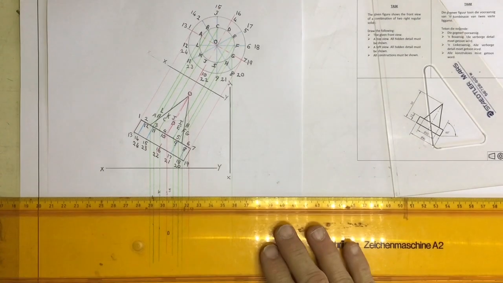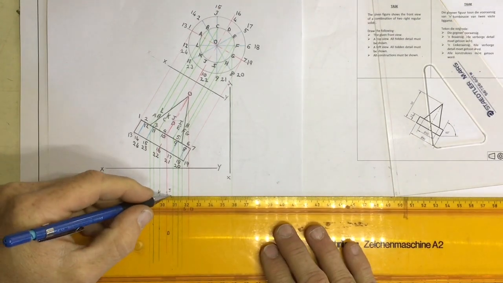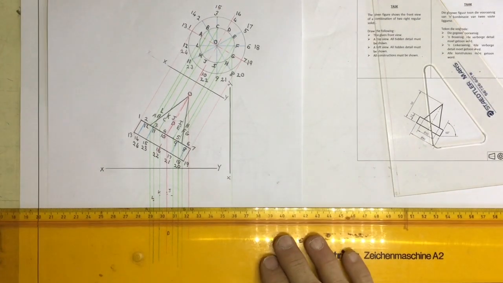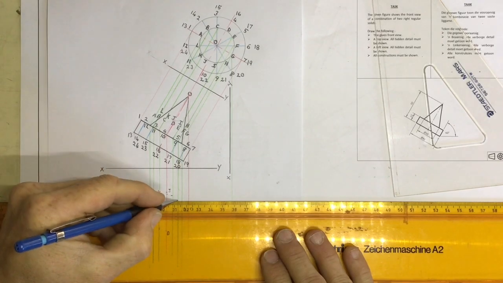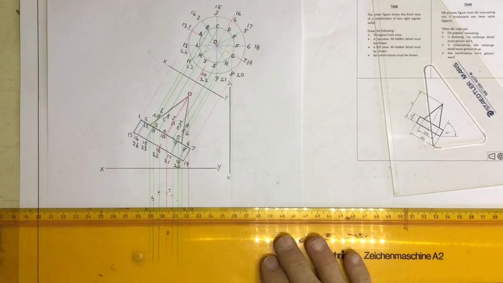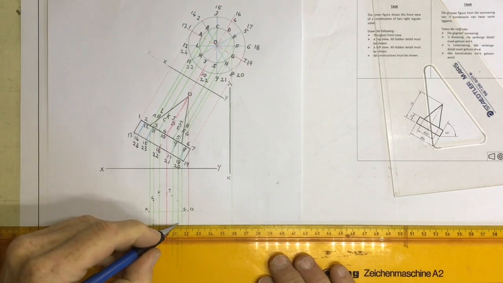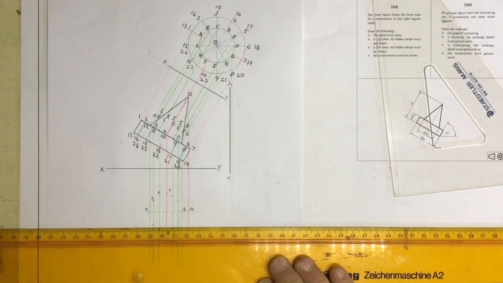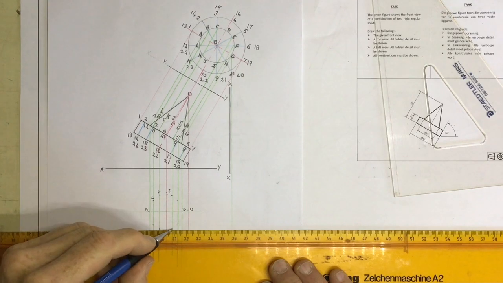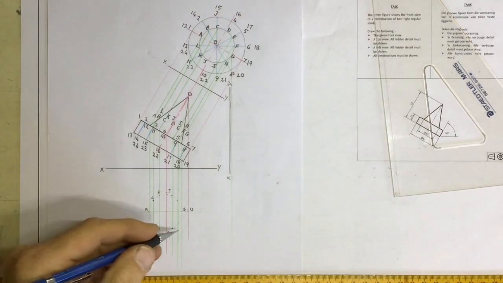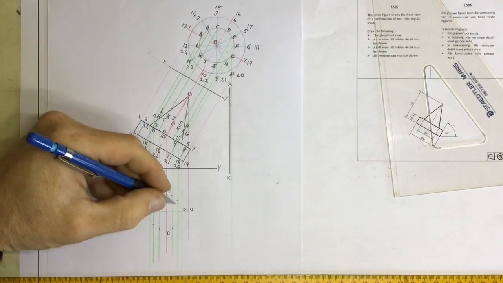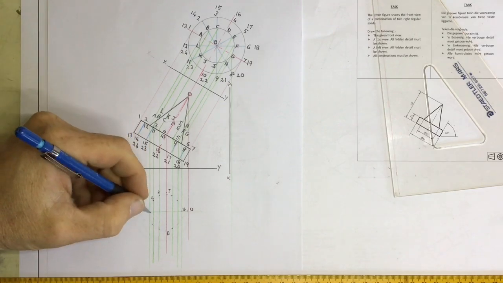And now if I take these lines across over here, I can find that point over there. I can find that point over there. I can find that point over there. I can find that point over there. And I've transferred all the points that I need in order to draw that circle.